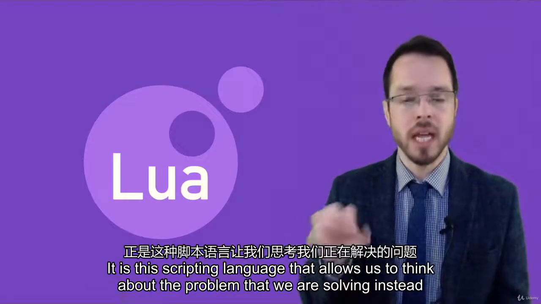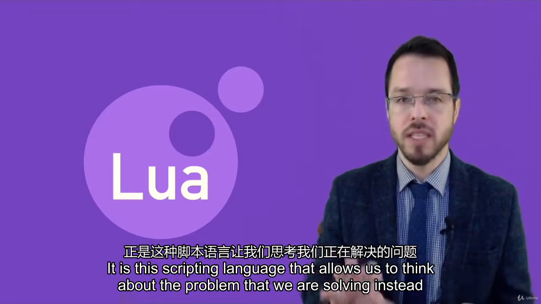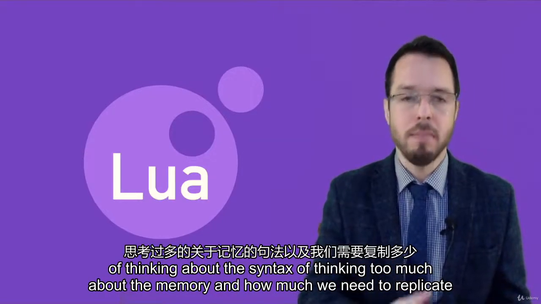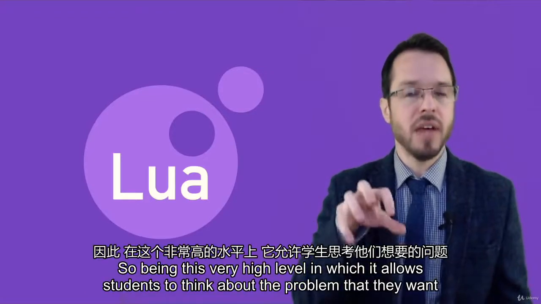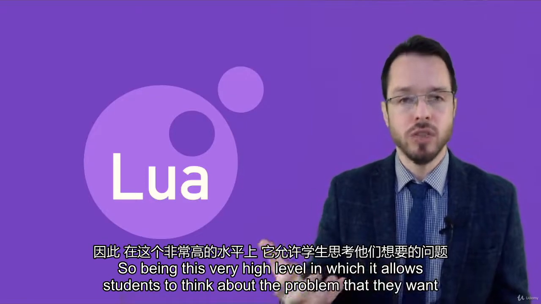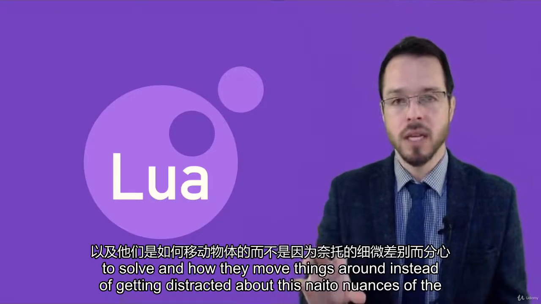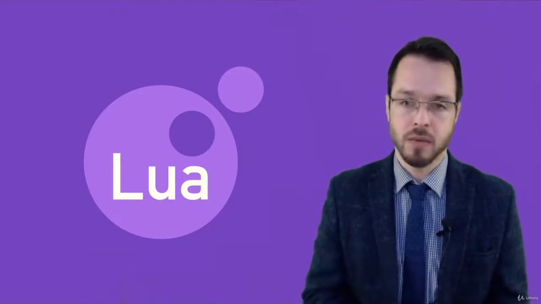You will see that the reason for that is Lua is very high level, right? It is this scripting language that allows us to think about the problem that we're solving instead of thinking about the syntax, or thinking too much about the memory and how much we need to allocate in the machine. So being this very high level language, it allows students to think about the problem that they want to solve and how they move things around instead of getting distracted about these little nuances of the machine, right?